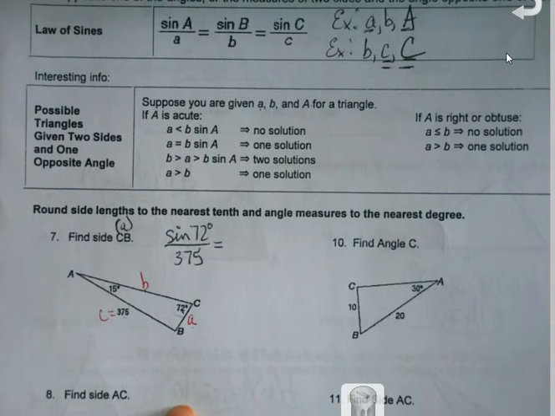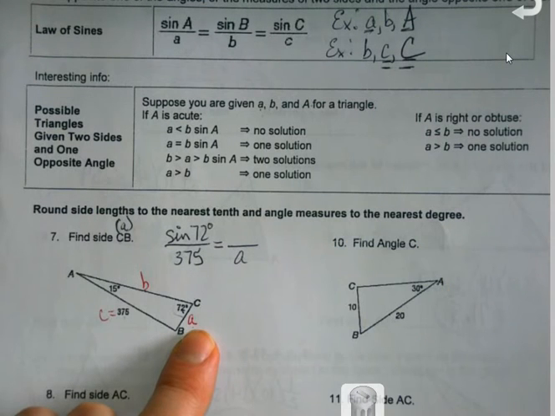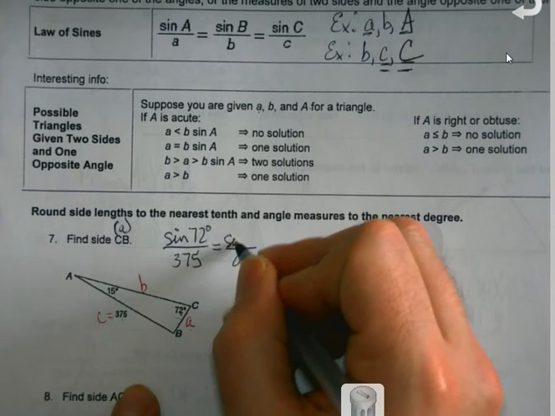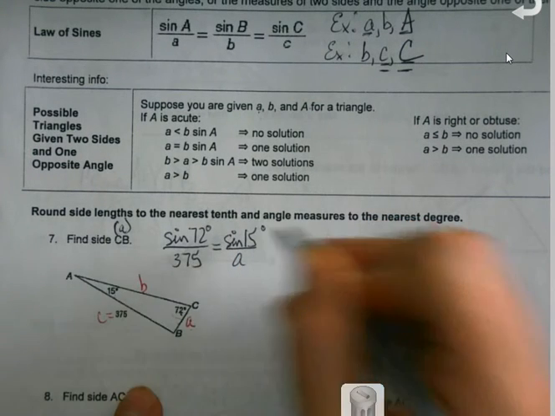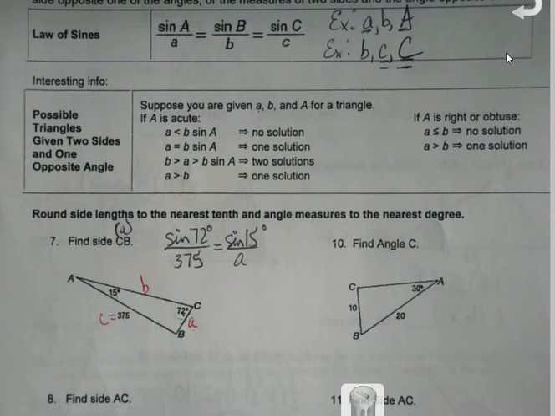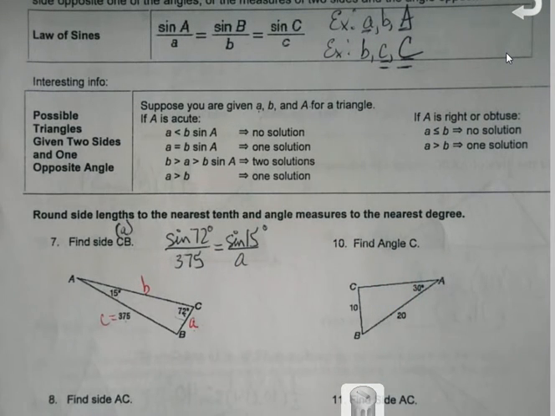I'm always looking for that first. Then I look and I'm like, okay, I'm looking for CB. I'm going to call it A. You can call it CB if you want to. But I also have its corresponding angle, the sine of 15. Once I set up that proportion, and it's never going to be all 3 of these, it just means they're interchangeable, I'm going to go ahead and solve for what I have left.